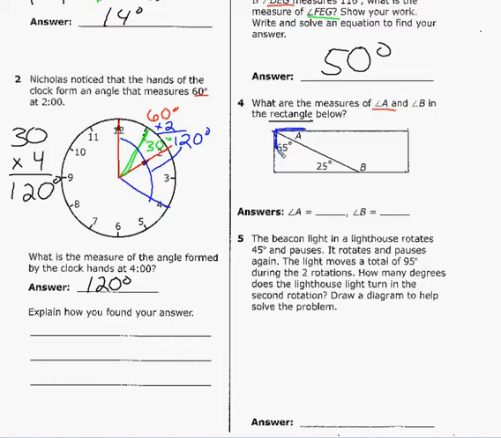So if I had 90 and subtracted 65 from that, that would tell me what angle A is. So I'll go ahead and do that. Need to regroup. That's an 8. Makes that 10. 5 from 10 is 5. And 6 from 8 is 2. So that's saying that angle A would be 25 degrees. Angle A is 25 degrees.